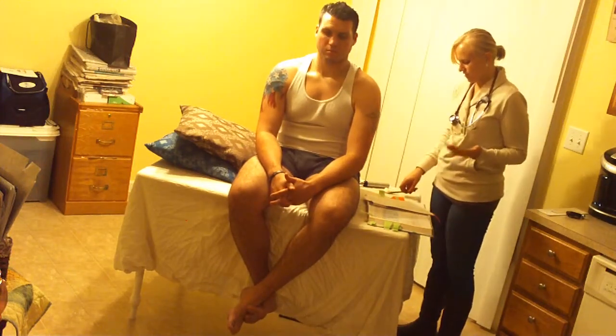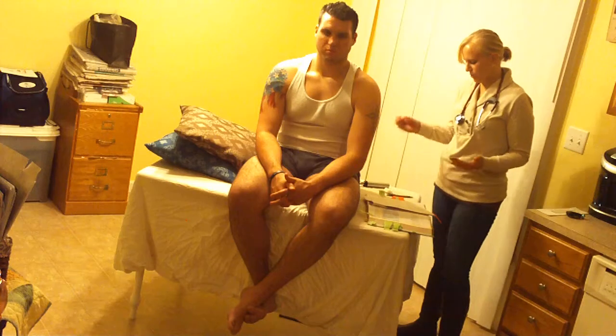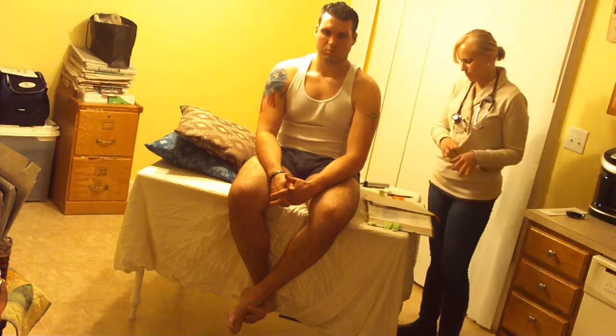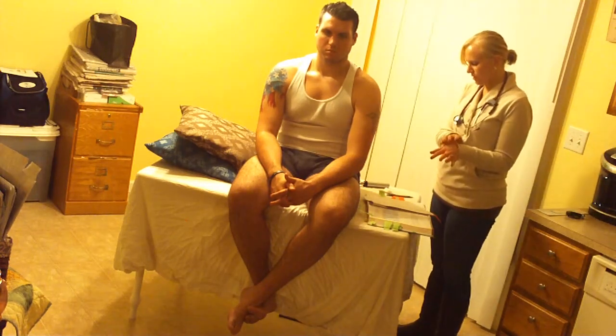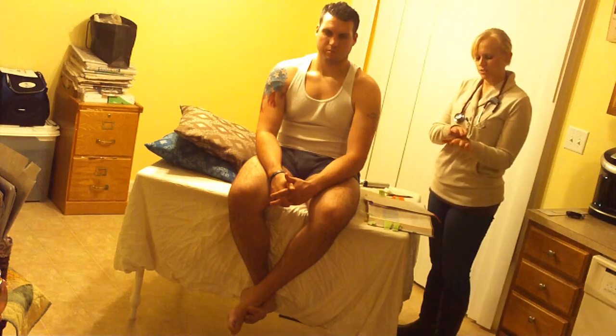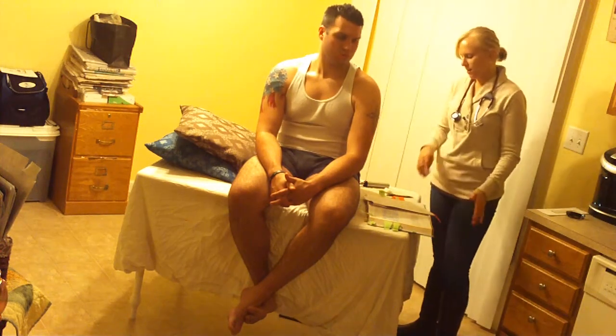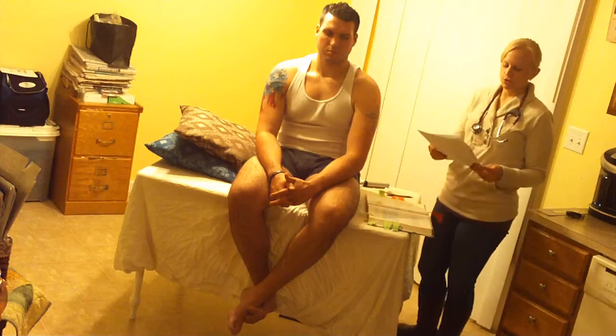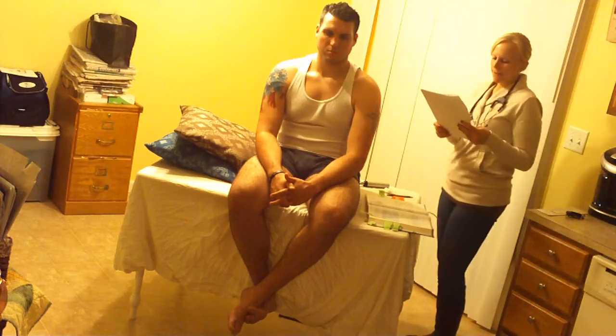Also, at this time you could test his vibratory sense using a tuning fork. You place it on the distal interphalangeal joint of the patient's fingers and toes. However, we don't have a tuning fork, so we will forgo that test.